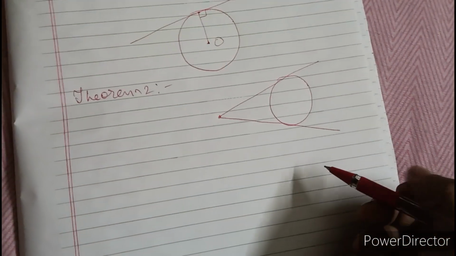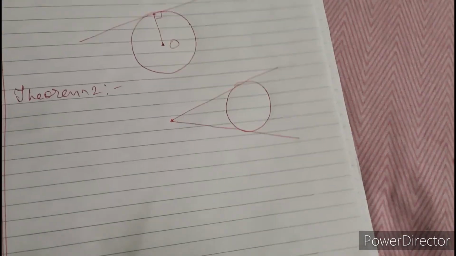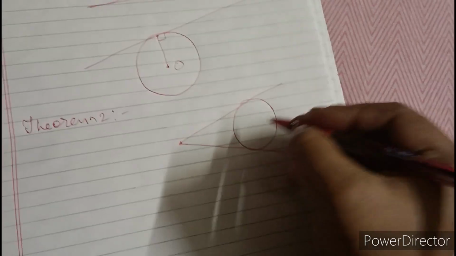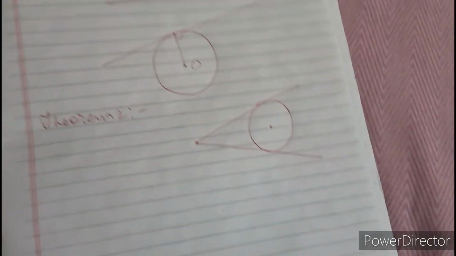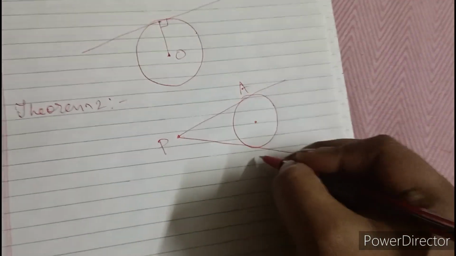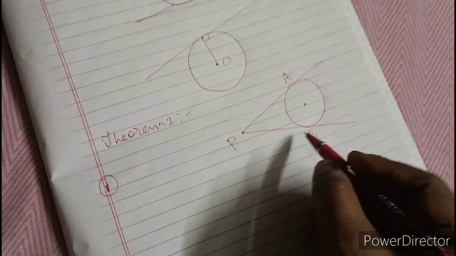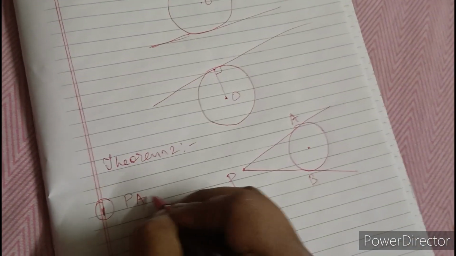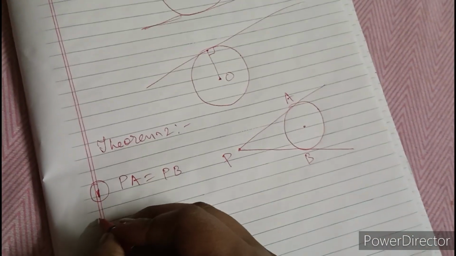So now if two tangents are drawn from an exterior point, then there are some things which you need to consider. First, this is the center, there are two tangents. The tangents' lengths will be equal. Suppose this is P, this is A and this is B. Then the first thing we can tell is PA will be equal to PB. The length of the two tangents will be equal.